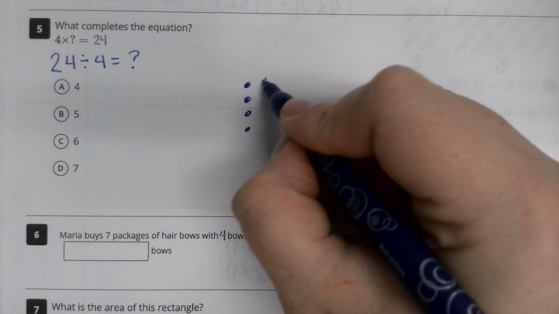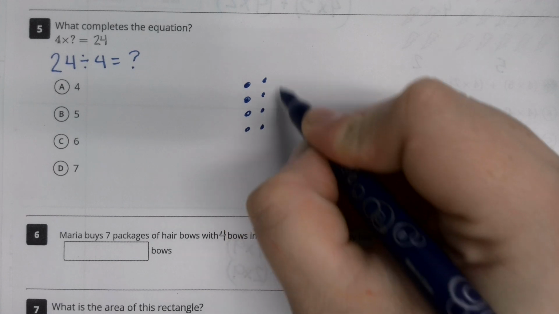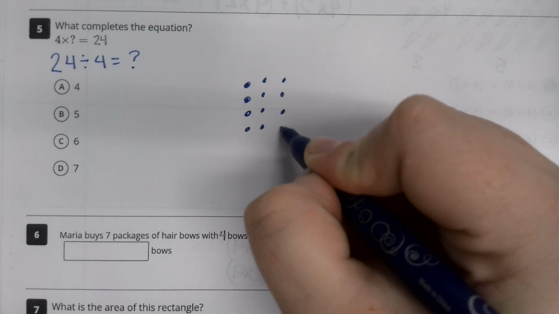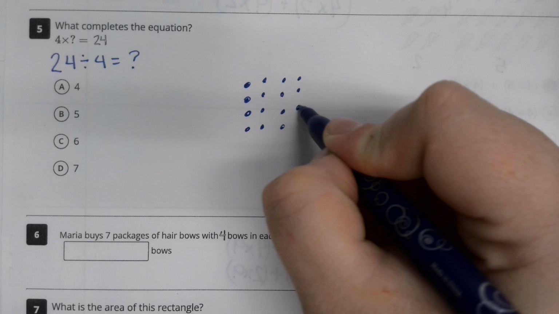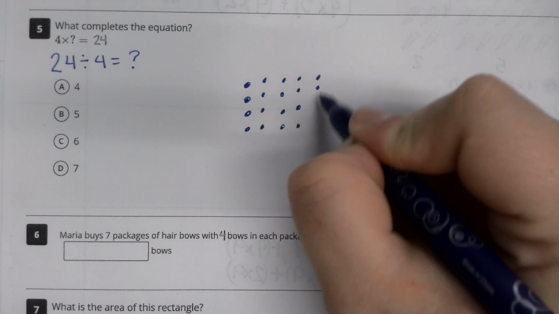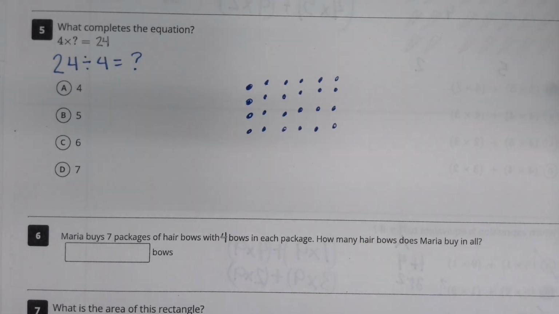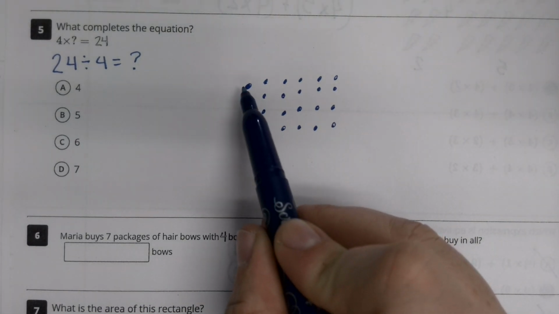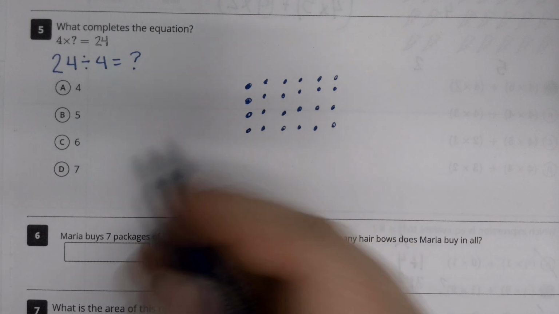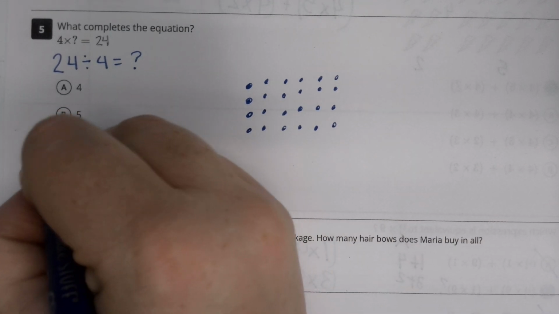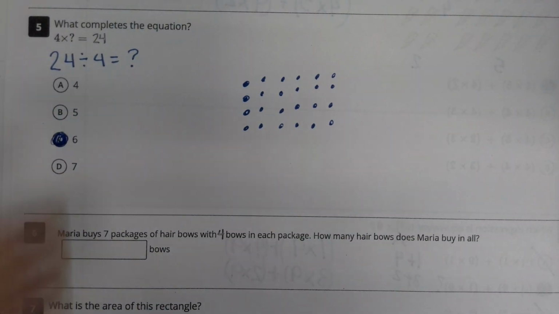So 4, 5, 6, 7, 8, 9, 10, 11, 12, 13, 14, 15, 16, 17, 18, 19, 20, 21, 22, 23, 24. Count my columns. 1, 2, 3, 4, 5, 6. That is C.